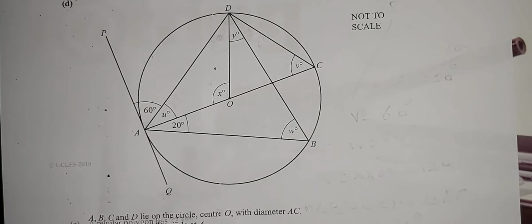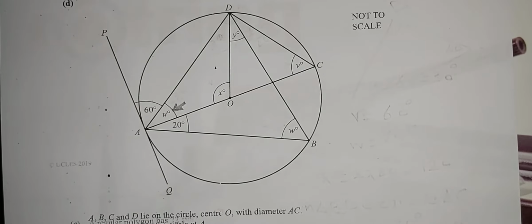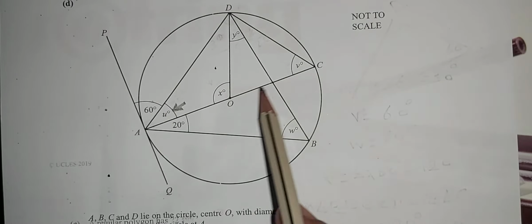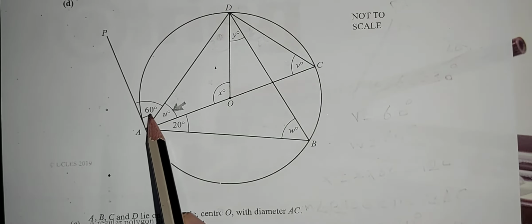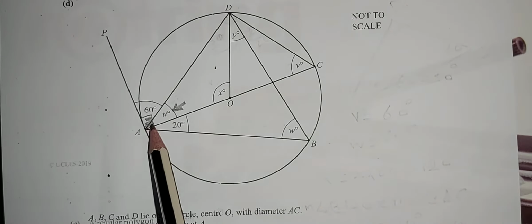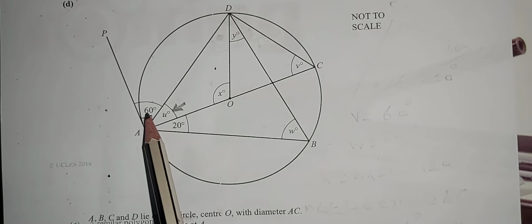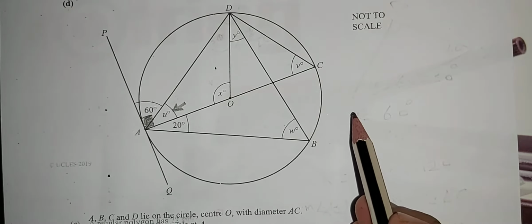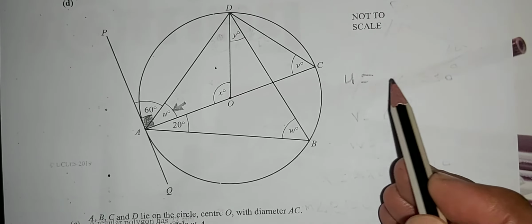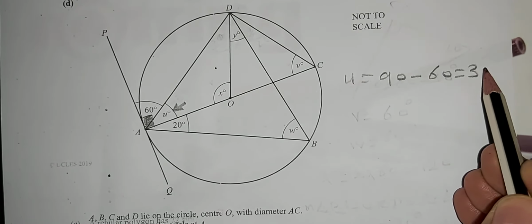First of all, the value of U. This is angle U here. This tangent PAQ is perpendicular to the diameter AC. So this angle PAC is a right angle, 90 degrees. So we can reduce 90 degrees by 60 to find the value of U. So U equals 90 minus 60 equals 30.